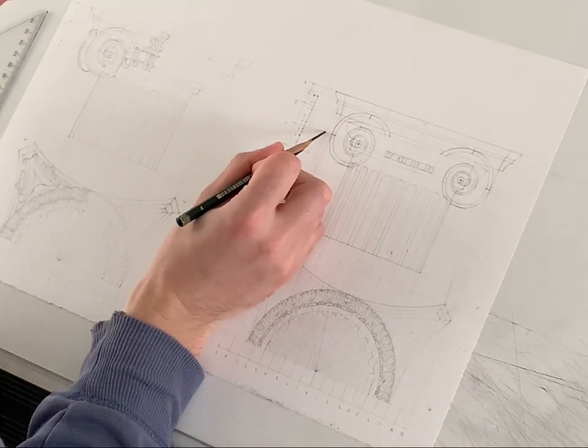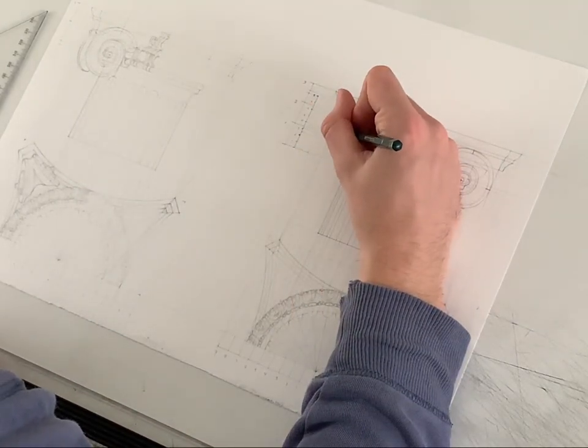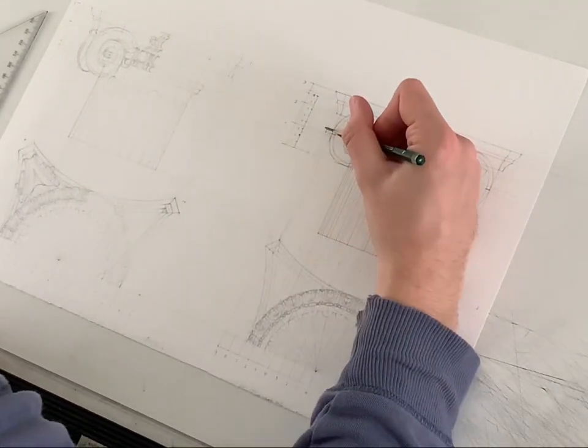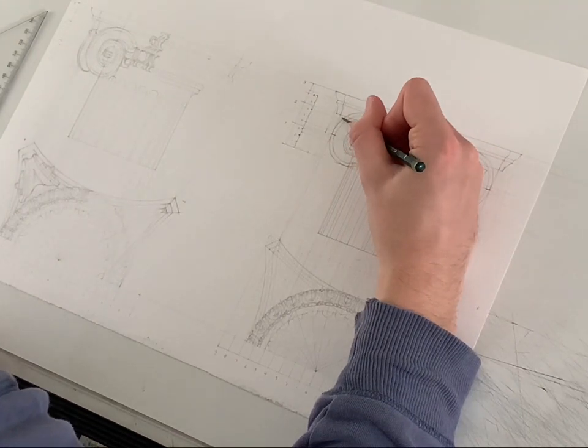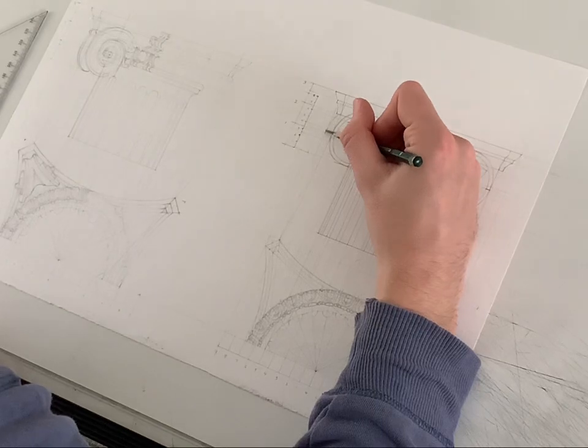And that line there, remember, that's the other side of the curve, or the spiral that sits on the other side. So I'm just duplicating this curve around here. So I'm doing that.